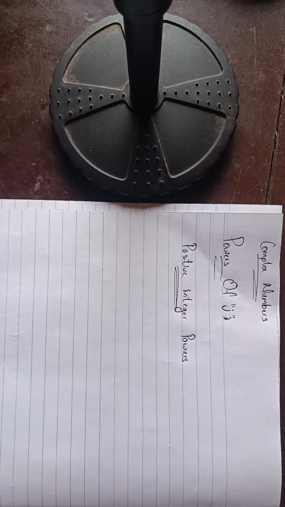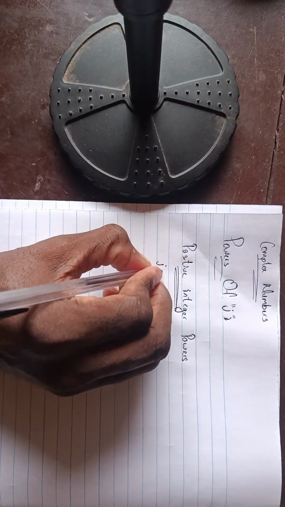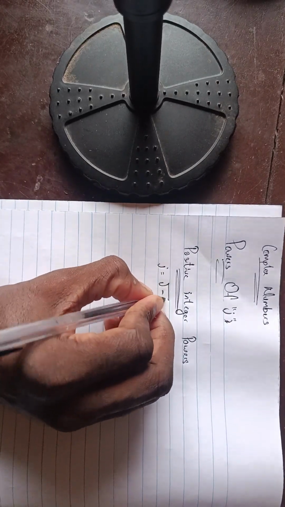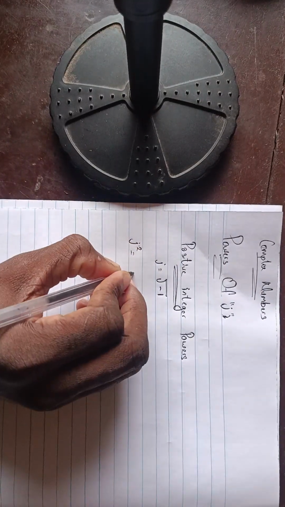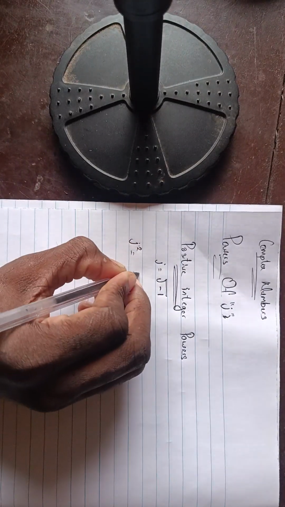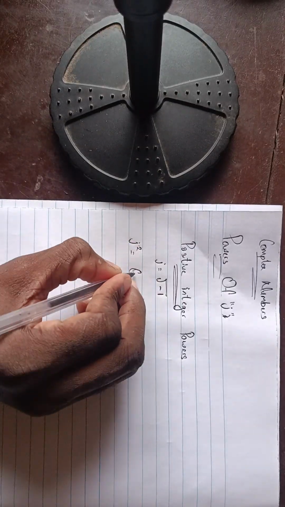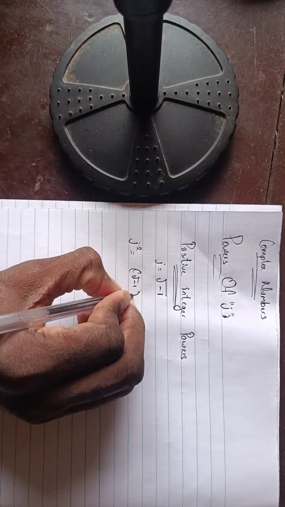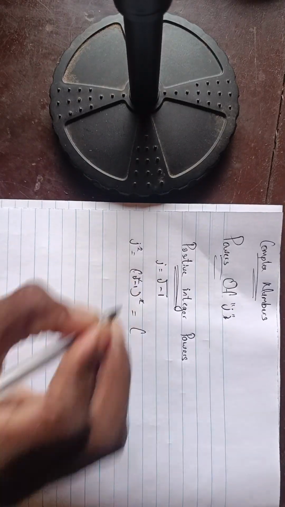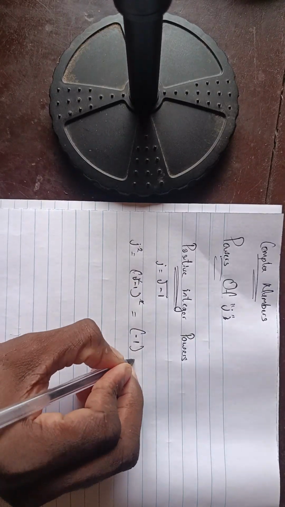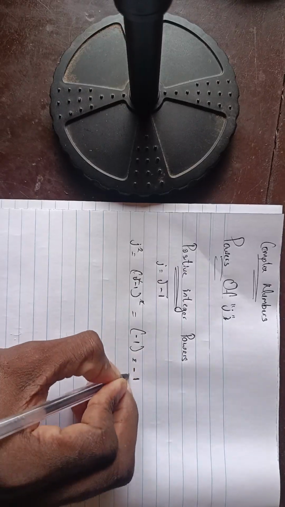In the positive integer powers, we all know that j is equal to the square root of minus 1 in complex numbers. So we'll start from j squared. j squared is equal to what? Since j is the square root of minus 1, we say the square root of minus 1, squared. This square is going to cancel the square root, so our answer is minus 1.